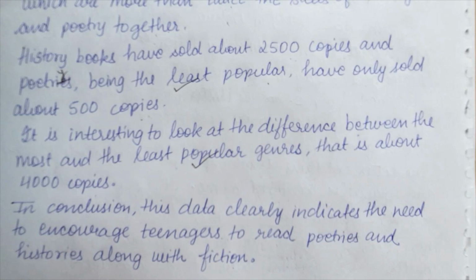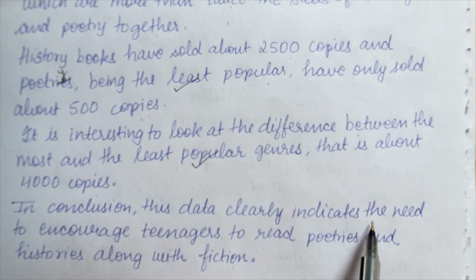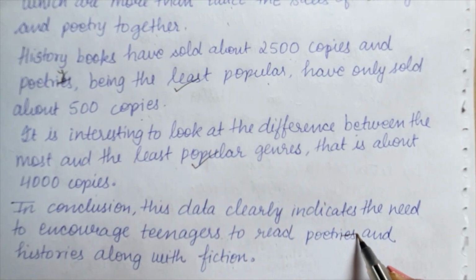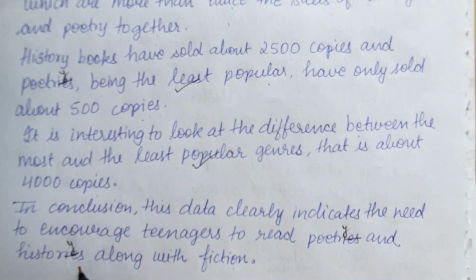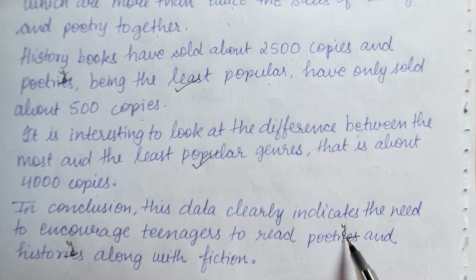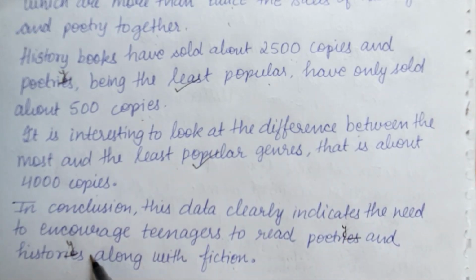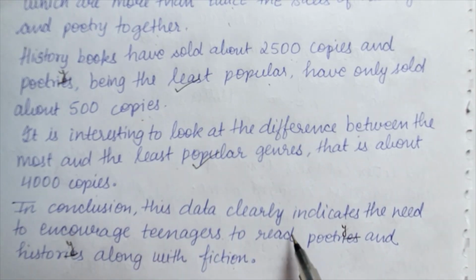So we can see that all the points of analysis, analytical paragraphs are included. In conclusion, this data clearly indicates that the need to encourage the teenagers to read poetries and histories along with fiction. It could have been written as books of poetry or poems, history books, instead of poetries and histories. And conclusion is given nicely that the teenagers should be encouraged to read poetry and history along with fiction.